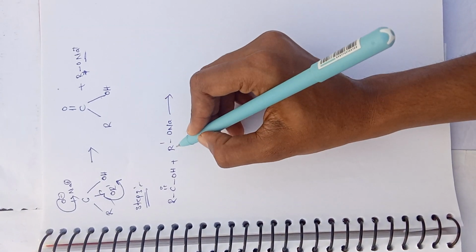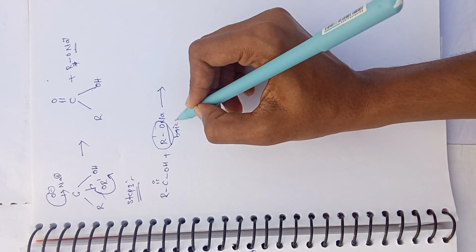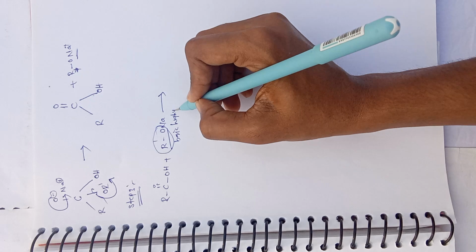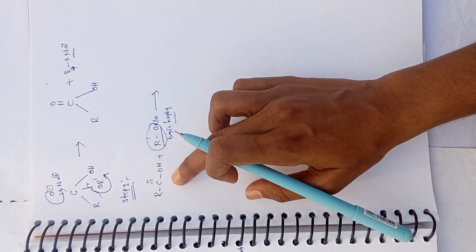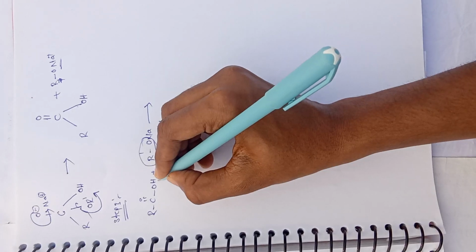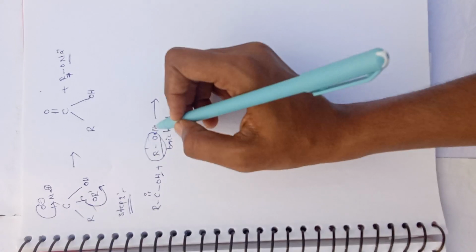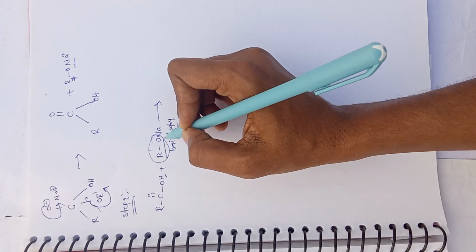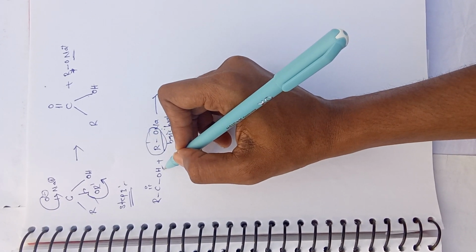So it immediately accepts the proton from the carboxylic acid. So this proton, H plus. What is the proton H plus?